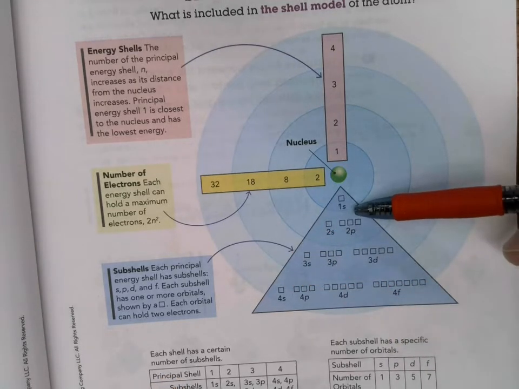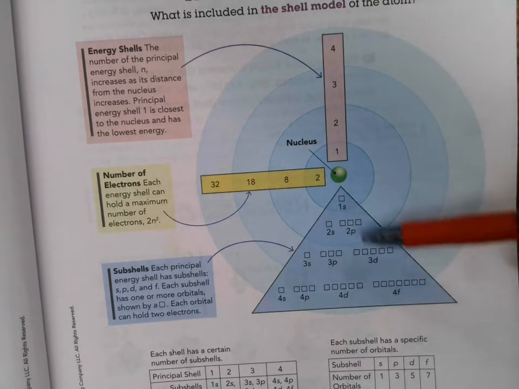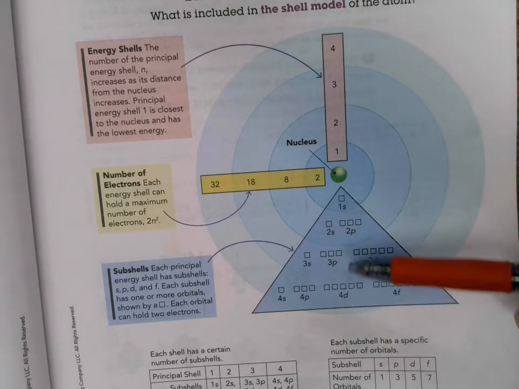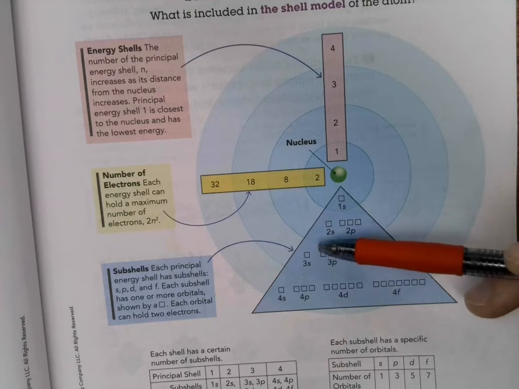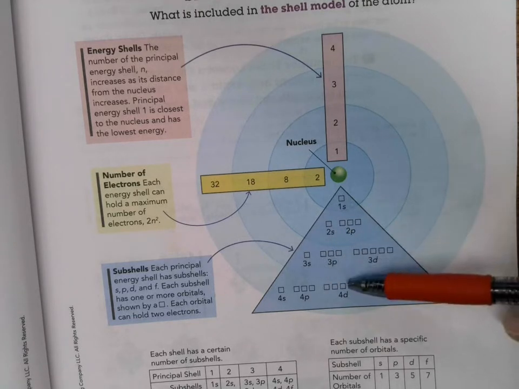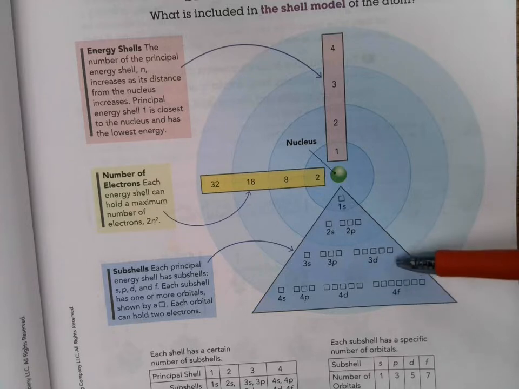So the idea here is there is a pecking order to the energy shells from 1, 2, 3, and 4, but there's also a pecking order inside of them. So they're going to fill the S before the P, and then the P before the D, and the D before the F. And those D and Fs only exist in the outer shells.